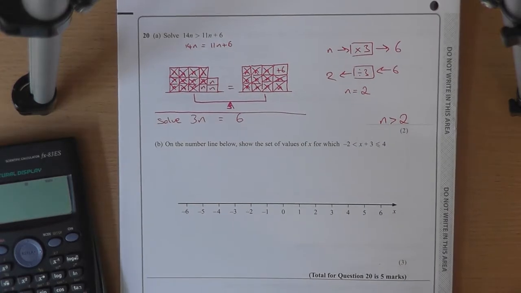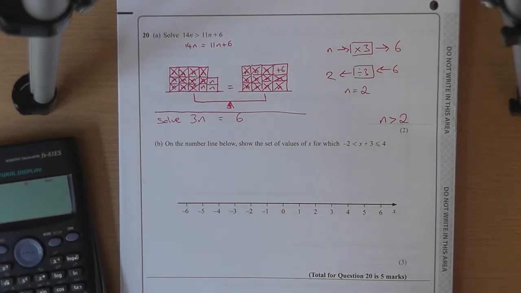I would say that's true, so that works. We could also test if we wanted something that is less than 2, because this shouldn't work. If we test something that's less than 2, well, let's test 1.